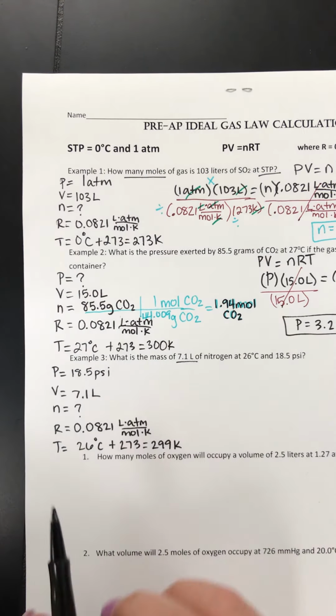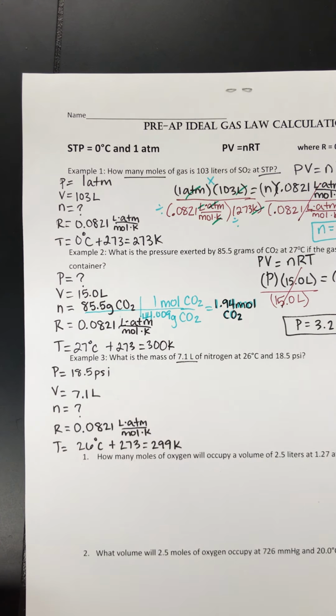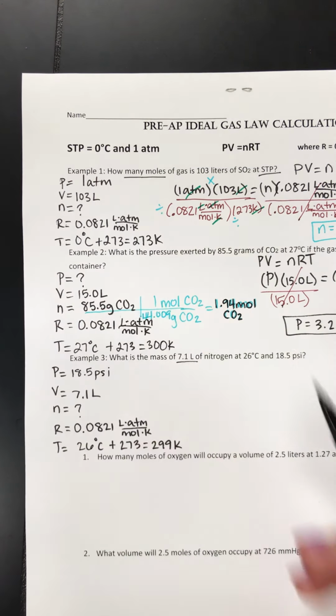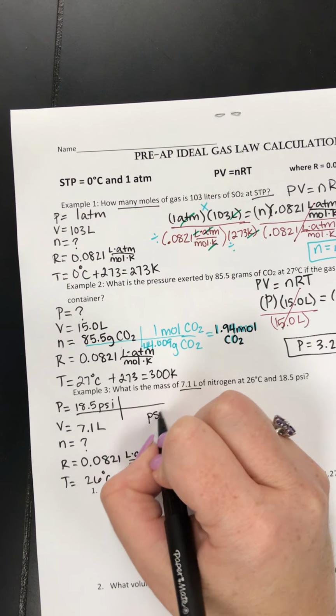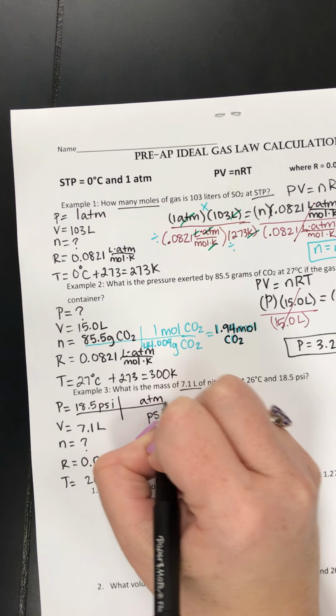All right, so couple things. We can't have pressure in PSI. To use the ideal gas law, you have to have pressure in atmospheres. Notice STP is in atmospheres, okay? So I'm gonna go ahead and do a one-step conversion. This is gonna be PSI on the bottom. This is gonna be atmospheres on top.